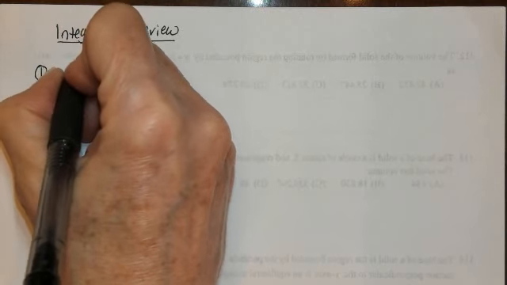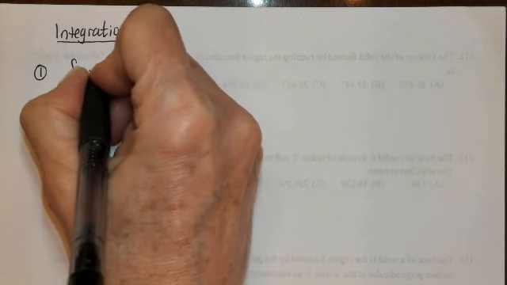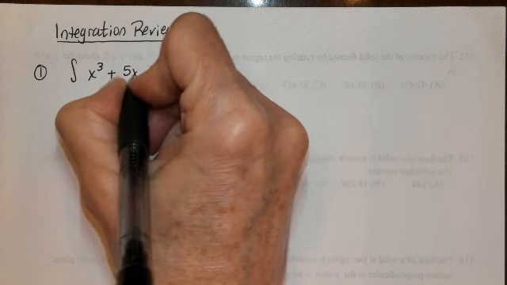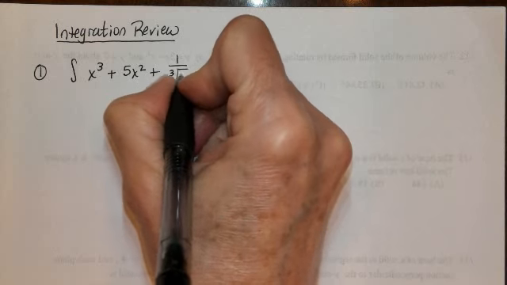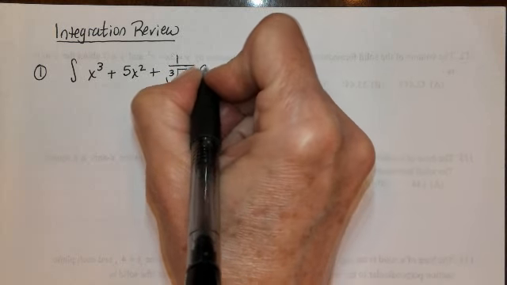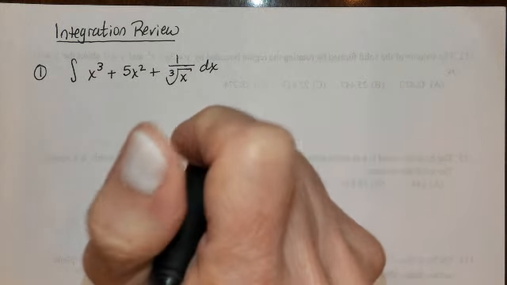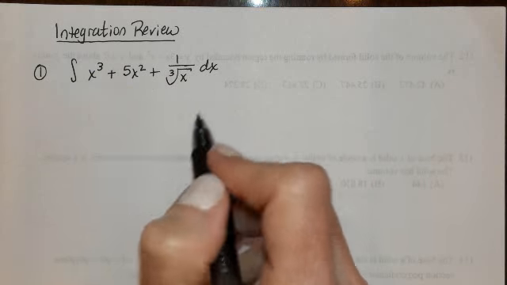In this video, we're going to review some of our integration techniques. I thought I'd start off with a very basic one, where we can just use the power rule. Let's do x cubed plus 5x squared plus, maybe let's throw in a negative and fractional exponent in here. So let's say that we have that. We don't have to have parentheses, but if you like parentheses around there, you can.